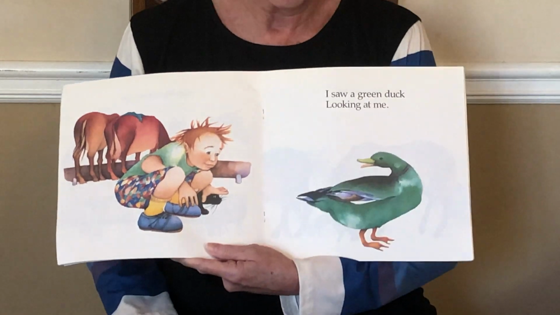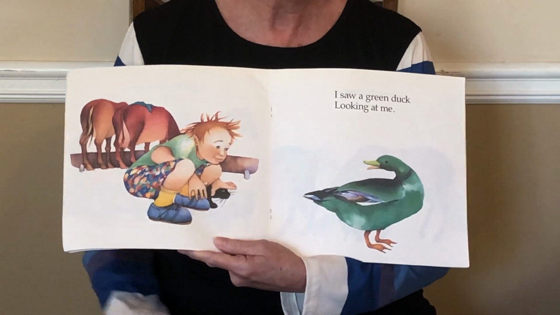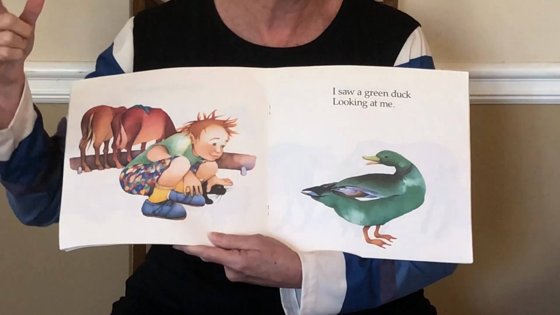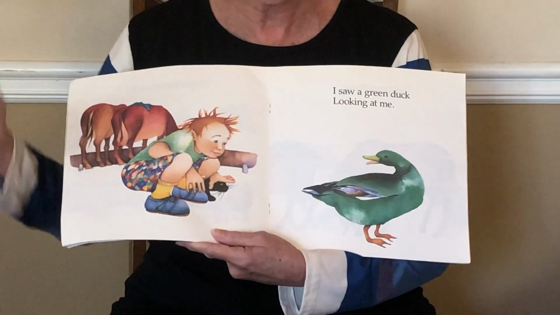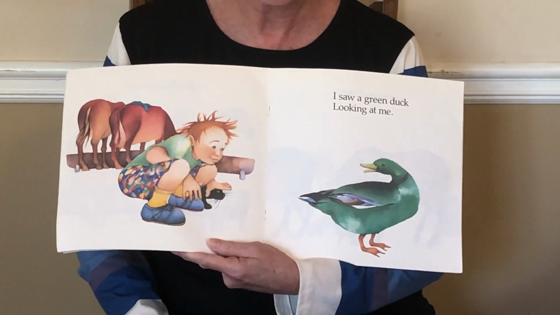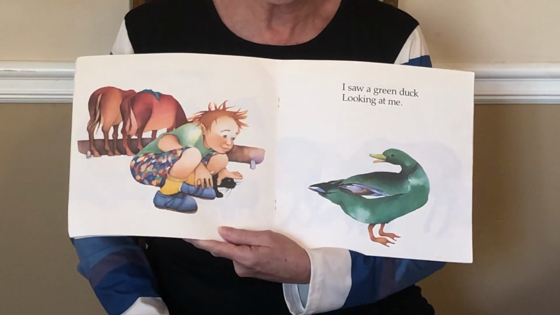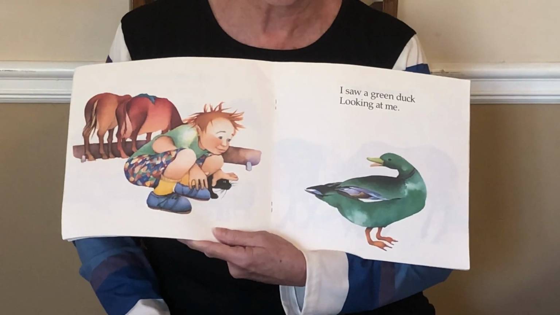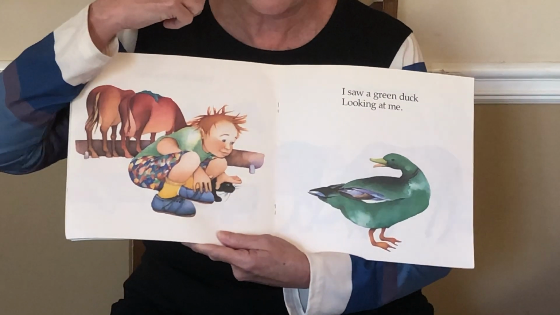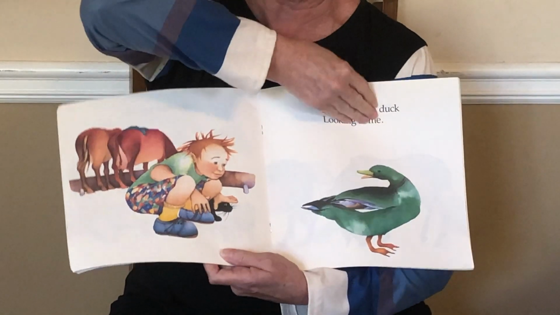You will notice when I get toward the end of the story that there's a little part at the end that doesn't repeat. And that's okay because good readers know that a story can change, the words can change. But I want you to continue listening to this story when I read it so that you can hear the pattern and you can see the pattern in the words.